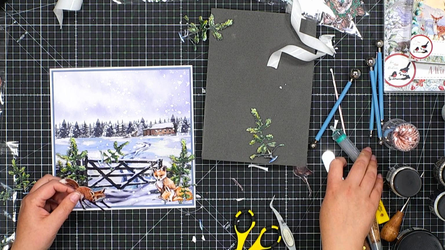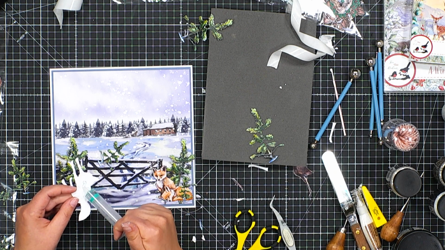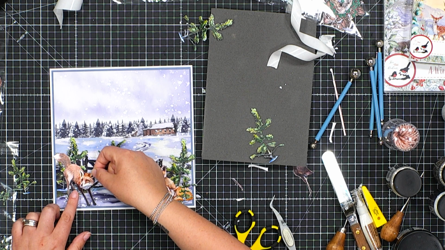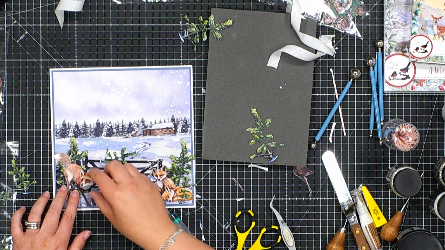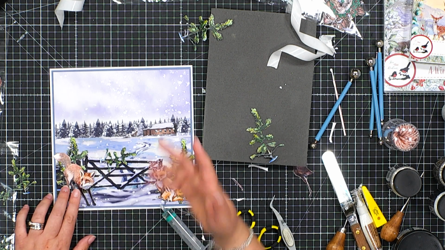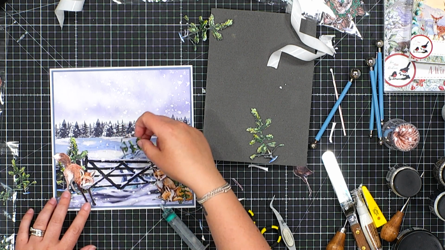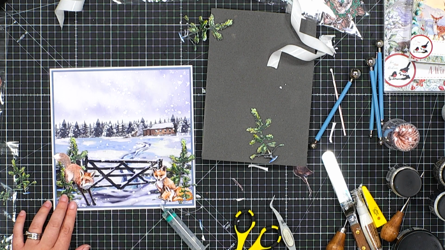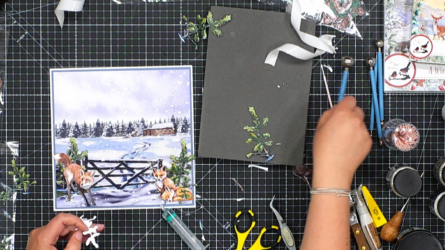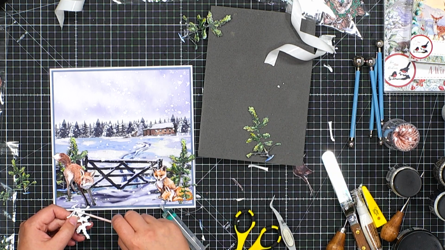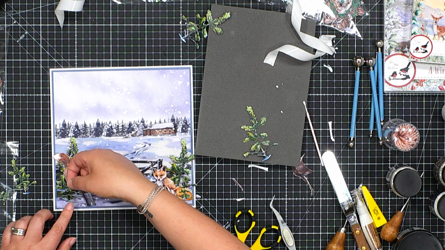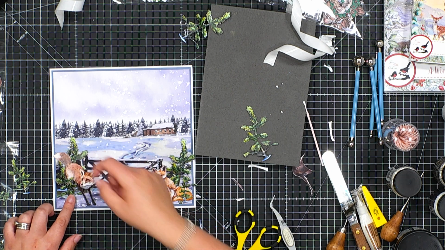Gorgeous, lovely burnt orange tan colour to our fox there. Remember, layering those trees, looking to where her paws are. Don't be too worried if her tail and things come over the edge of the card. We've already discussed how that makes it feel lovely and real. Little tree in the foreground, again shaping. Oops. And going in with our glue. Just so she's grounded and part of that scene.